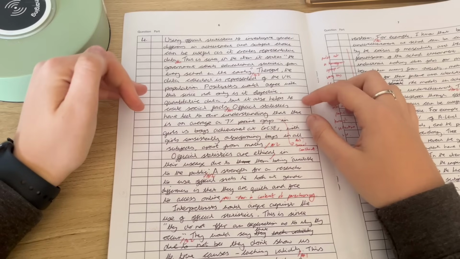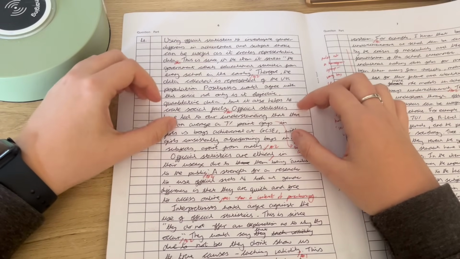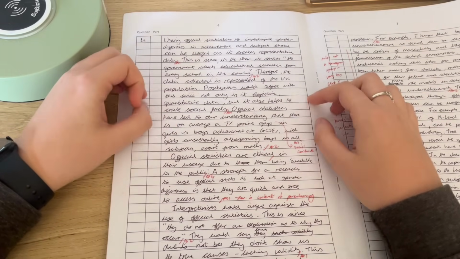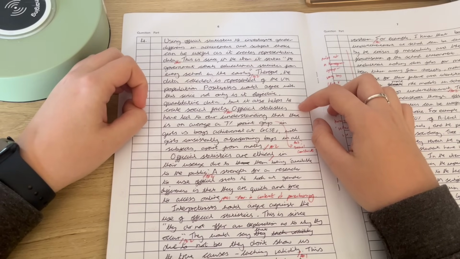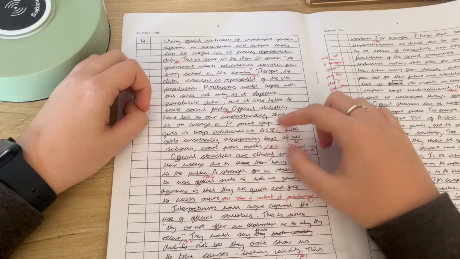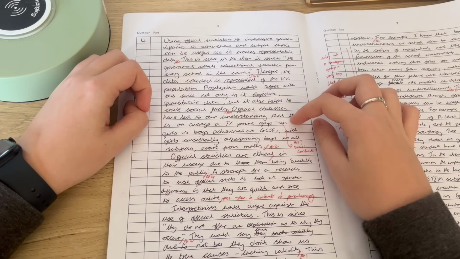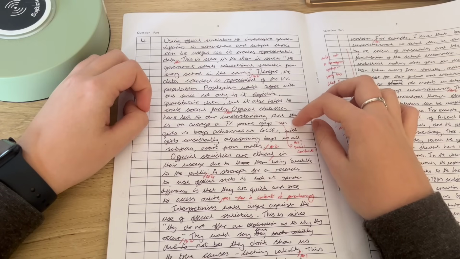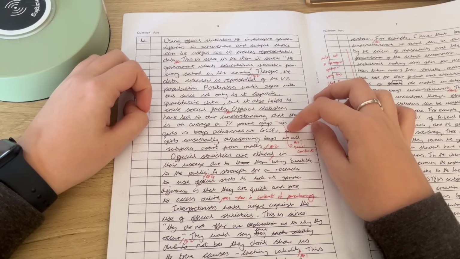Positivists would agree with this, since not only is it objective quantitative data, but it also helps to create social facts. Official statistics have led to our understanding that there is an average of a 7-point percentage gap in girls versus boys' achievement at GCSE, with girls consistently outperforming boys in all subjects apart from maths.